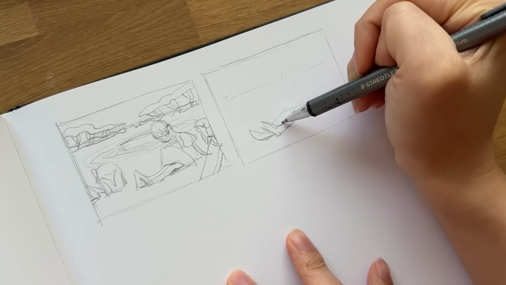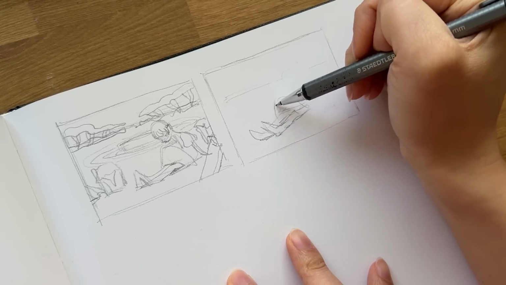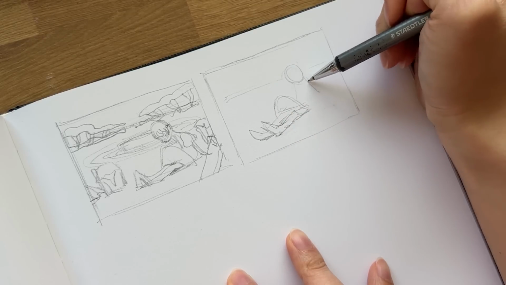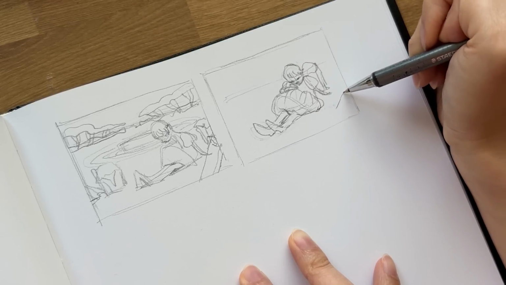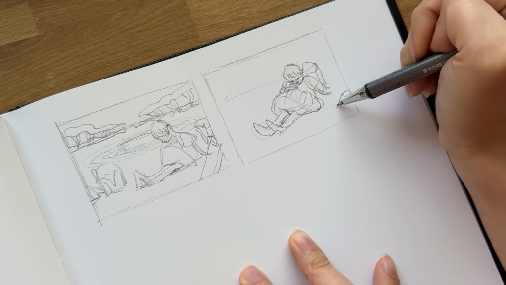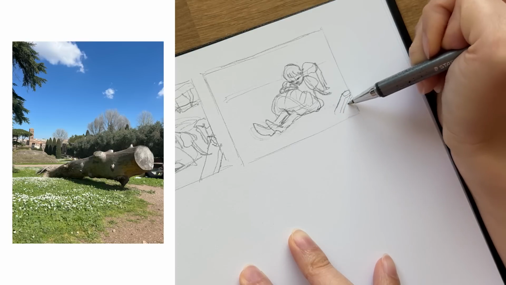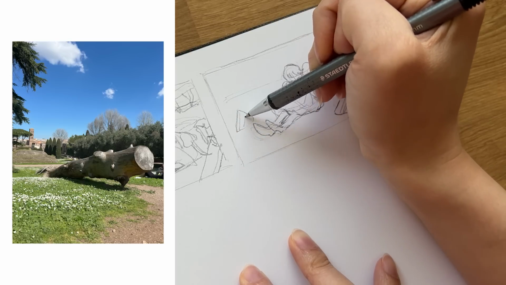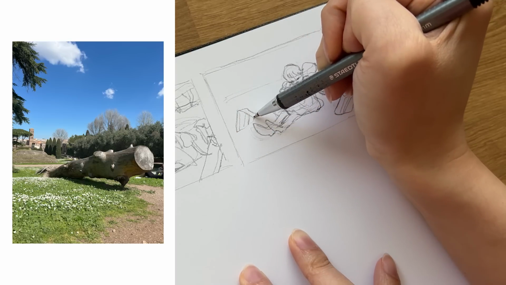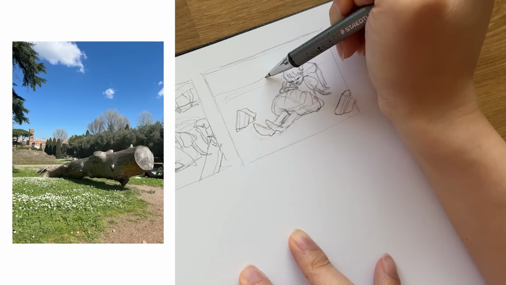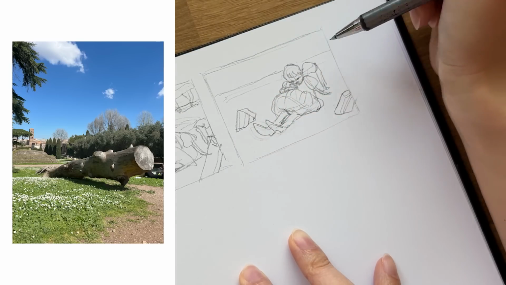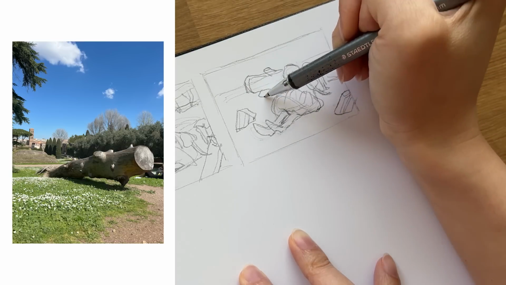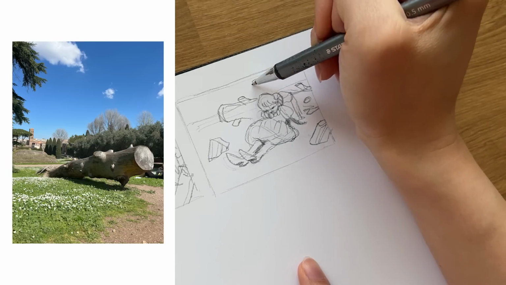In the second thumbnail drawing, I tested out a slightly different thing where I place a character leaning onto a tree. There was this great fallen tree in the Palatine Hill area that I took a photo of that just looked so lovely. I think trees are lovely, and this was a really nice looking dead tree.